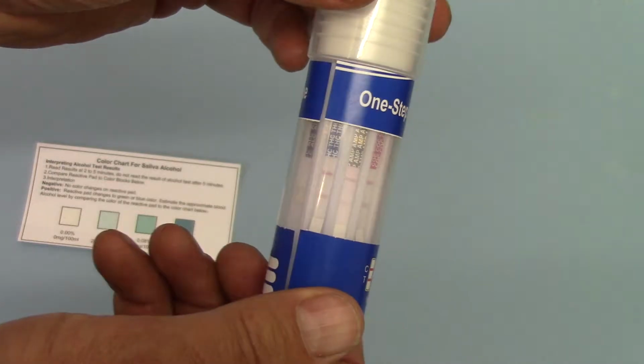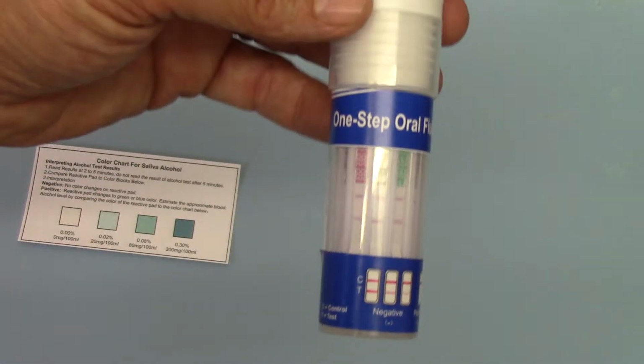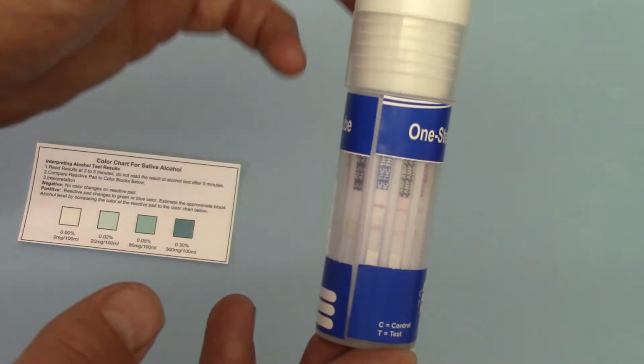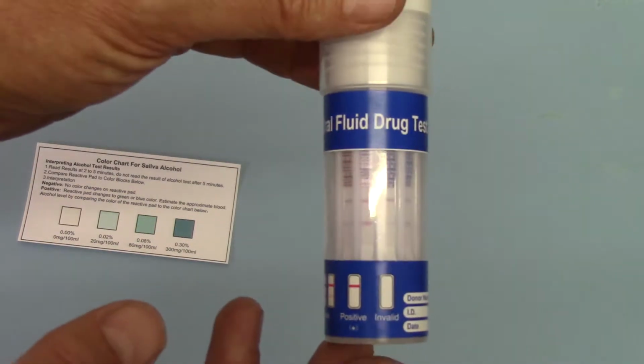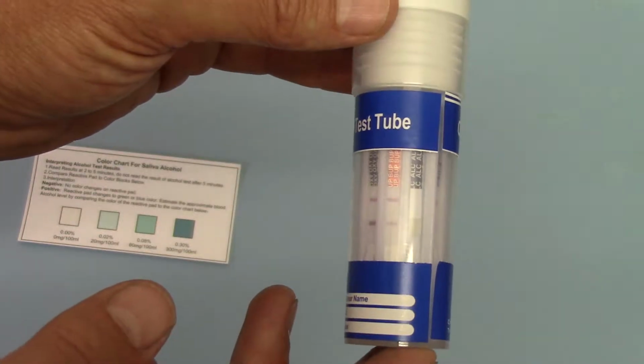So these tests actually all showed negative within about 2 minutes of adding the saliva. But at that stage there was still an element of the pink dye in the background, but those will still clearly be indicating negative results. And if you're happy and confident with that, you can move on to the next test at that stage.